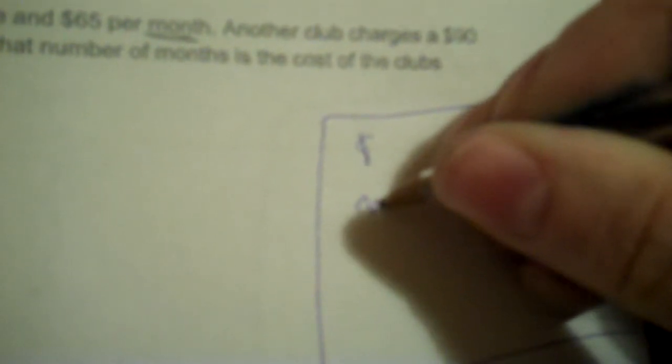So you have dollars and months. Months is X, dollars is Y. So dollars per month. Okay, that isn't per month. 90 isn't per month. 45 is. Okay. So we have 65 times X and 45 times X. So we make two tables this time instead of one. So X, Y, X, Y. Dollars is Y, months is X. Okay, so 0, 1, 2, 0, 1, 2.